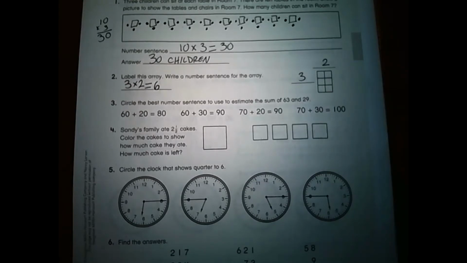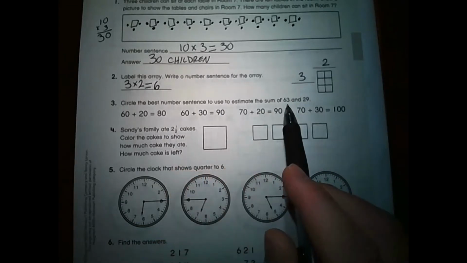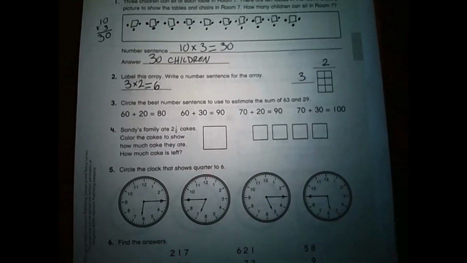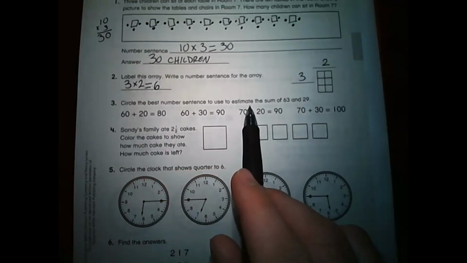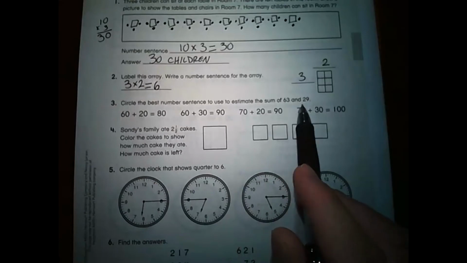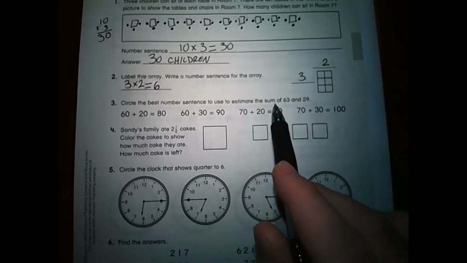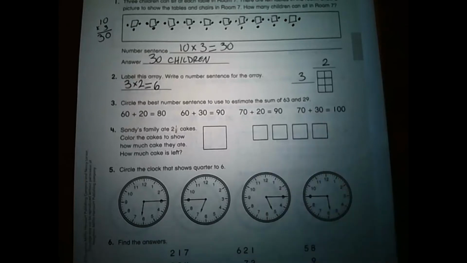For number 3, we are going to be doing some estimates. Now remember, estimates are guesses, and we're going to be rounding up or rounding down to make the best guess possible to find the best number sentence for the sum of 63 and 29. So that's what number 3 says. Circle the best number sentence to use to estimate the sum of 63 and 29. And if you remember, the sum is the total. That's the number we get when we add both numbers together.